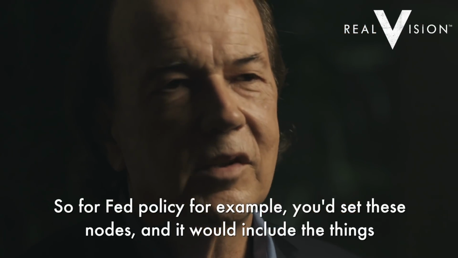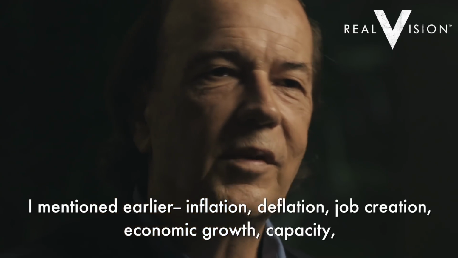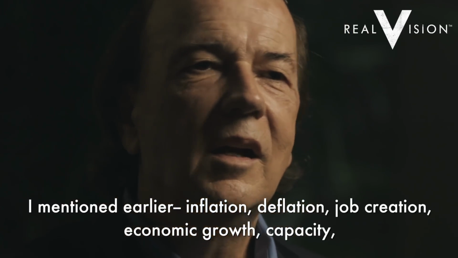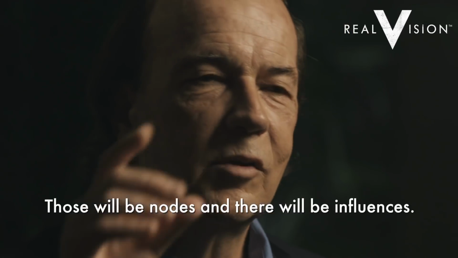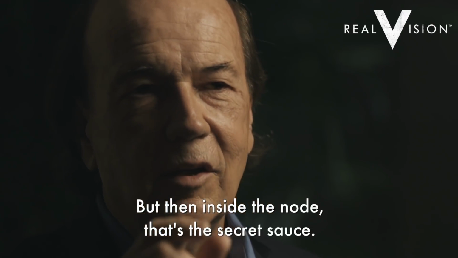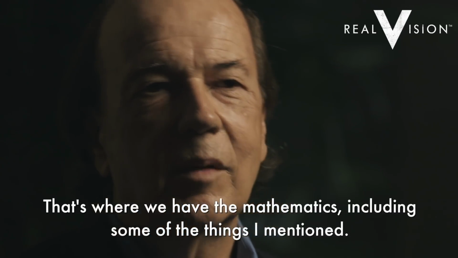So for Fed policy, for example, you'd set these nodes and it would include the things I mentioned earlier: inflation, deflation, job creation, economic growth, capacity, what's going on in Europe, etc. Those would all be nodes and there would be influences. But then inside the node, that's the secret sauce. That's where we have the mathematics, including some of the things I mentioned.